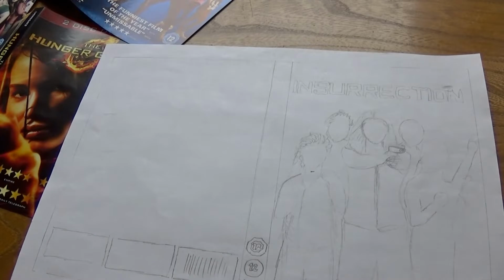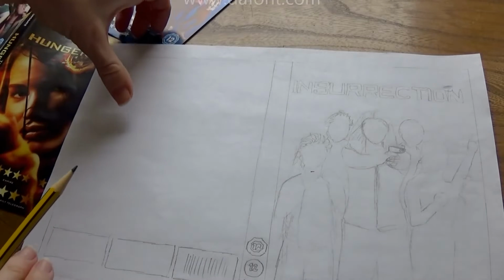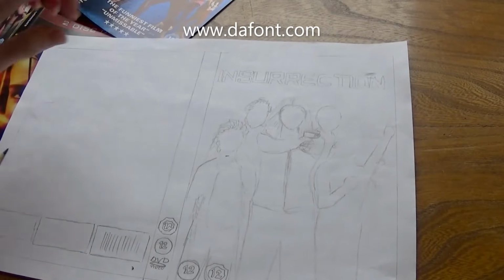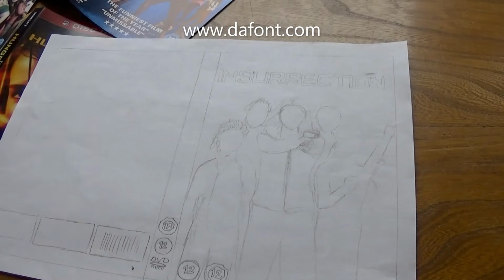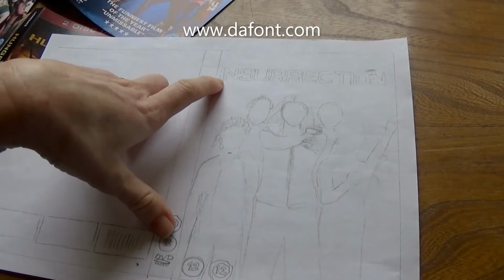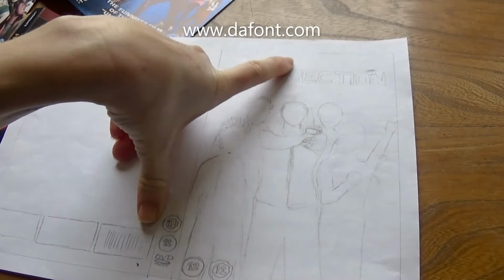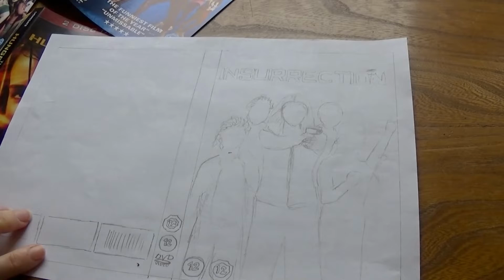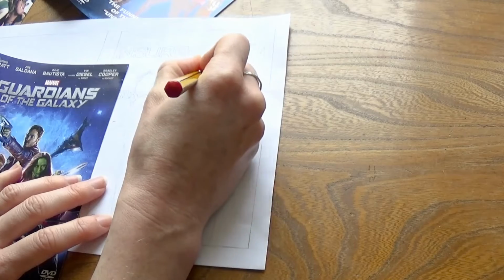And then for the font, what I did was I used Dafont, and then I selected the one I wanted, and you can preview it by putting the title of your film in, which is what I've done. And then I've just traced it lightly, so I'm going to go over that a bit more as well.